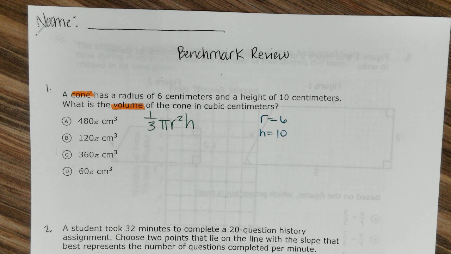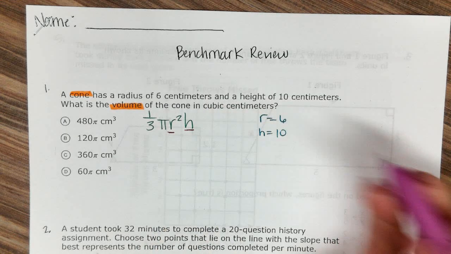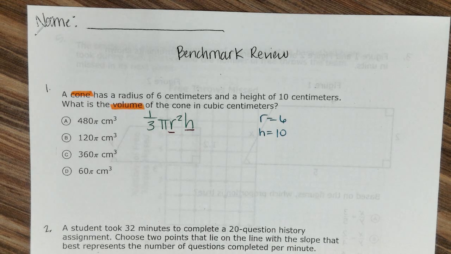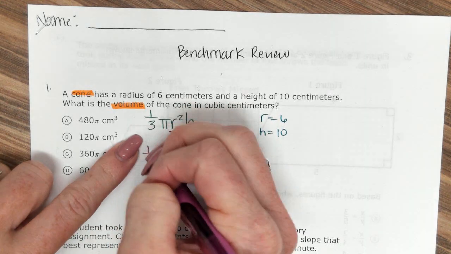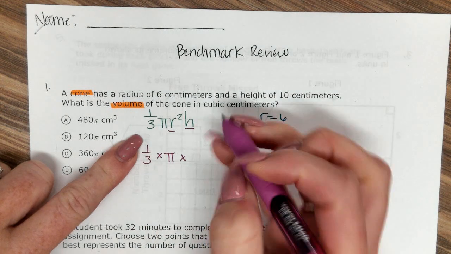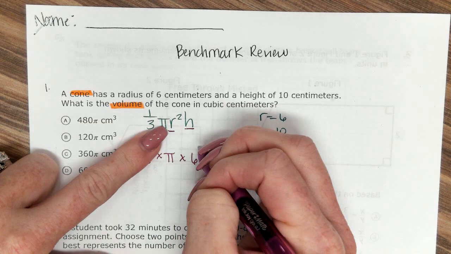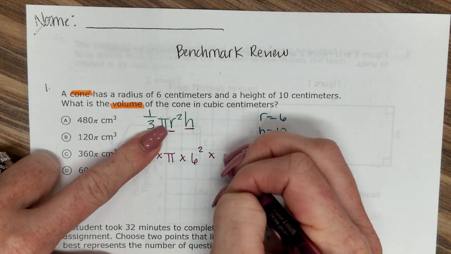Now we're going to ask ourselves, do we have the pieces of this formula that we need? We need an R and an H. Do we have that? So all we're going to do is plug it in. So I'm going to do 1/3 times pi times the radius. What's the radius? 6 to the second power times the height, which is 10.